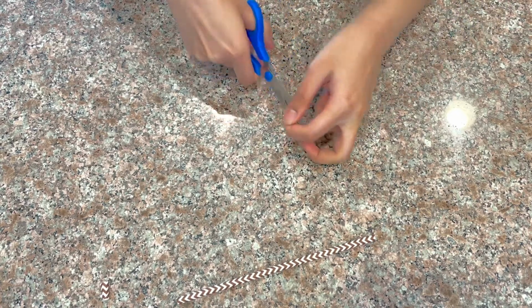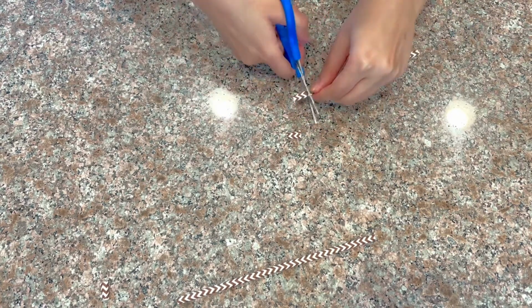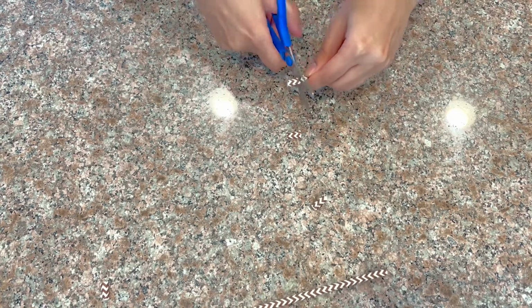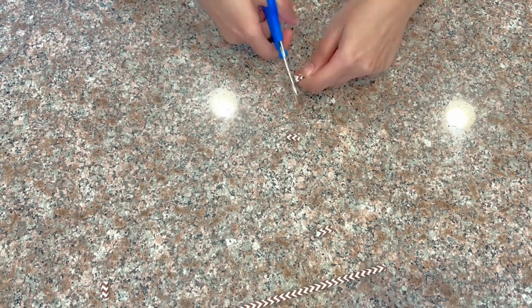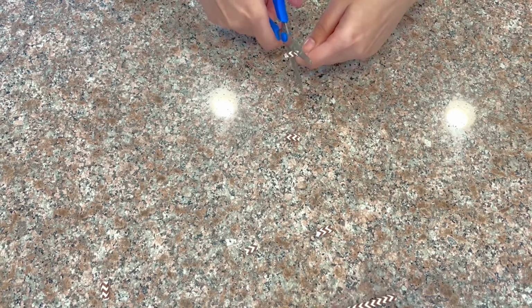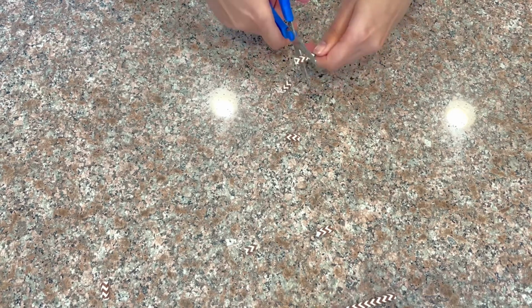The 3 types of bones in your hands are the phalanges, the metacarpals, and the carpals. These are the bones that are going to be represented by these cut straws. There are 14 phalanges in total, 3 in each finger and 2 in the thumb.